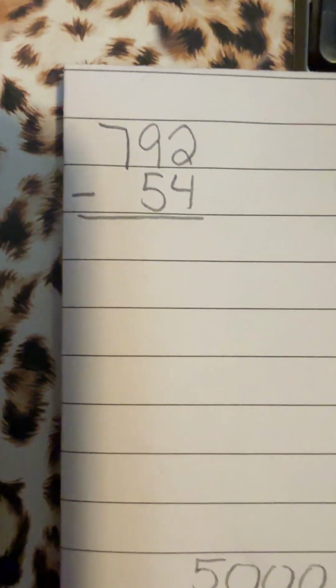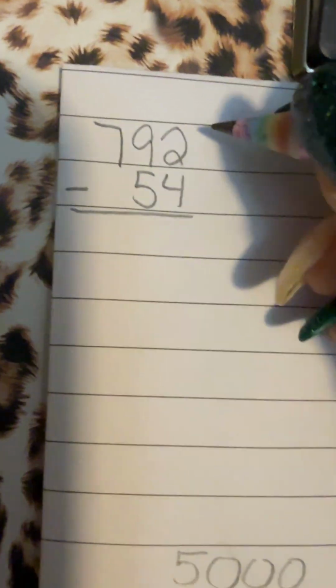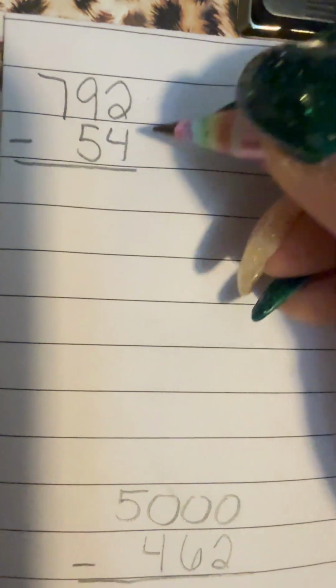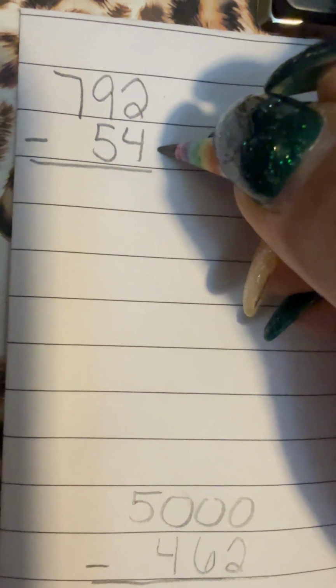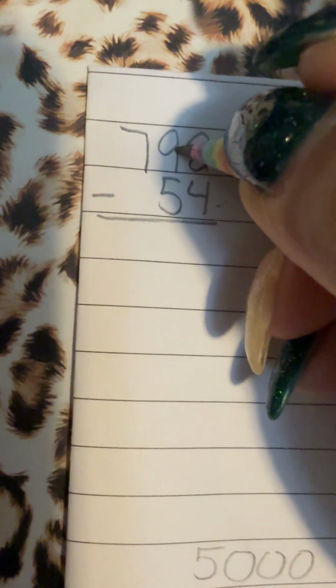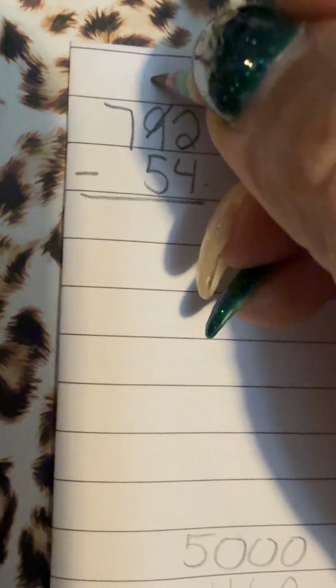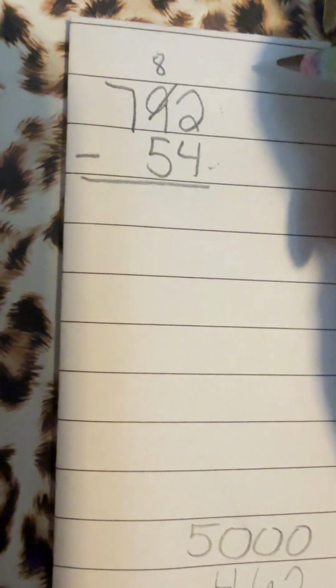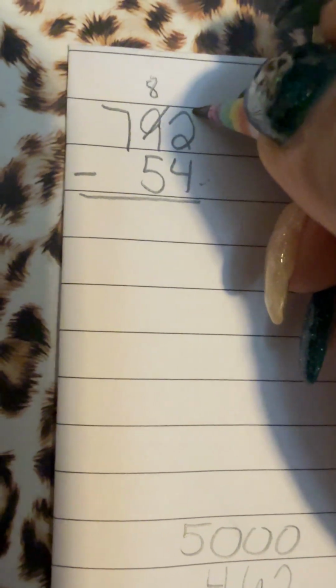Let's review borrowing and regrouping when subtracting. So first we want to do 792 minus 54. We can't do 2 minus 4, so we have to borrow from our tens place. We borrow 1 ten from our tens place. Now we have 8, and we regroup that 10 into ones.